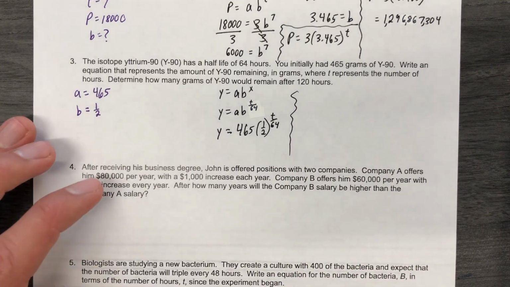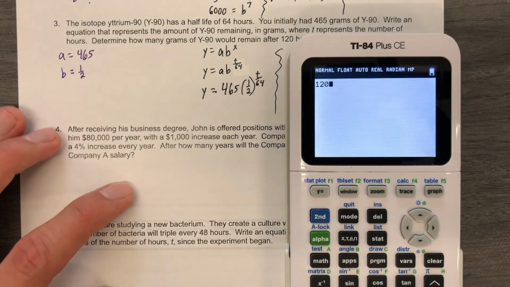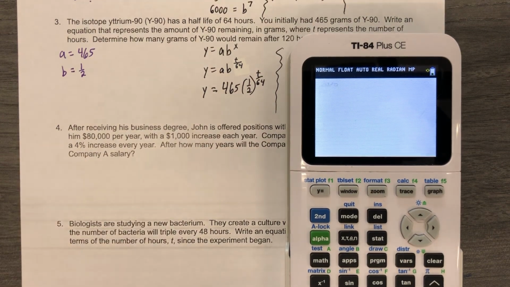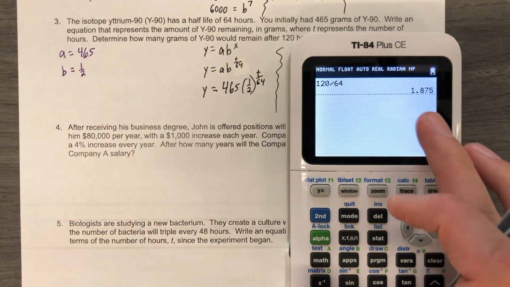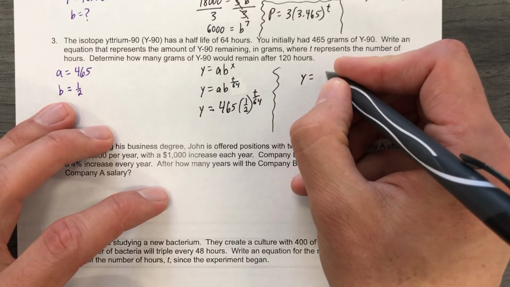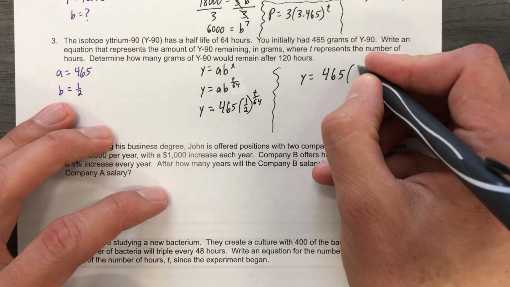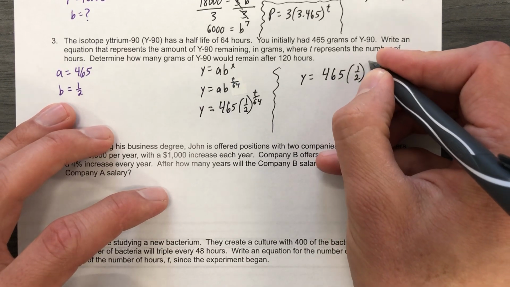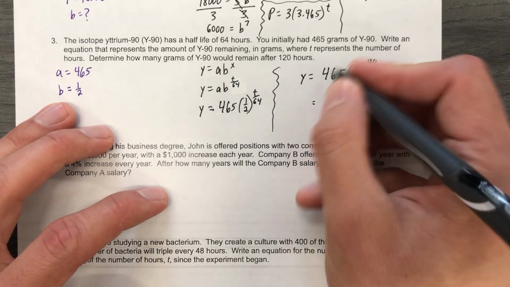Well, after 120 hours, how many times have we passed 64 hours? Well, once, 1.875 to be exact, once and then some more. So the amount of yttrium-90 remaining after 120 hours is 120 over 64, which we just did a second ago. And we'll figure out what this is.